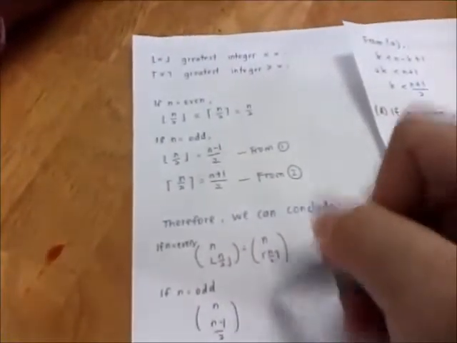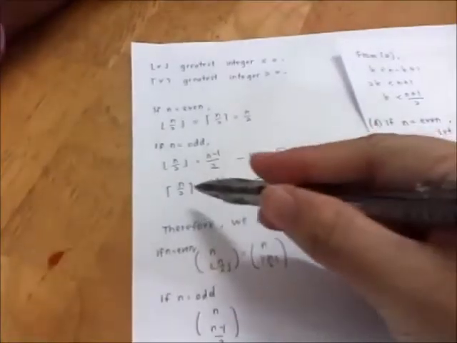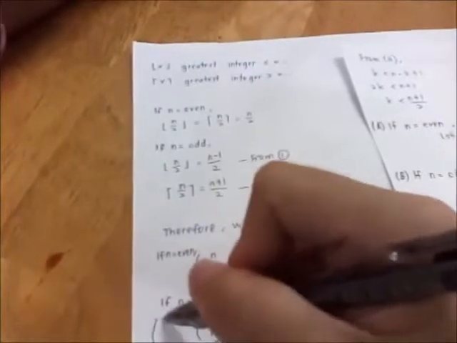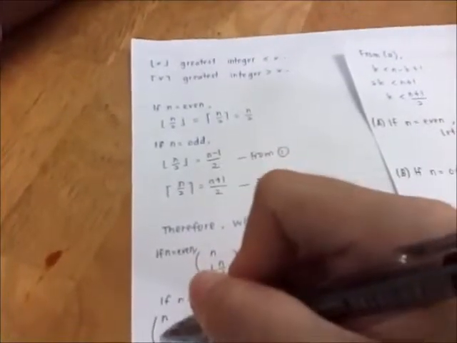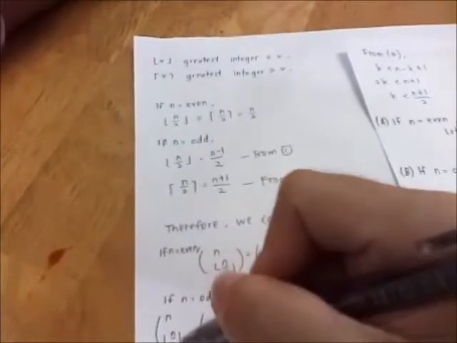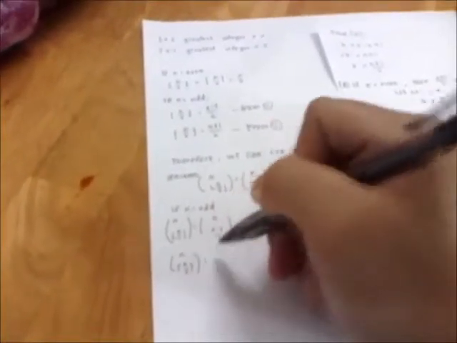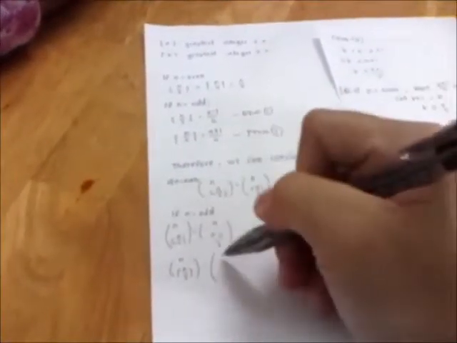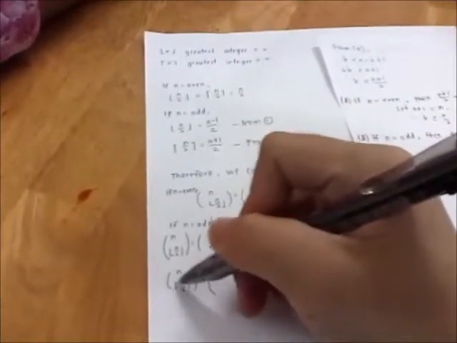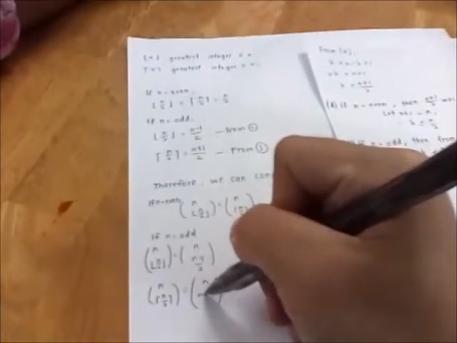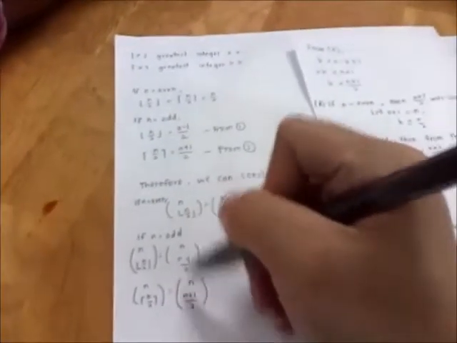Will it be equal to the ceiling? Let me write it here. The n of the floor of n over 2 is actually equal to this one. Okay, what about the ceiling of n over 2? What will it be equal to? From here we can see the ceiling is n plus 1 over 2. So n plus 1 over 2. This is what we proved just now.